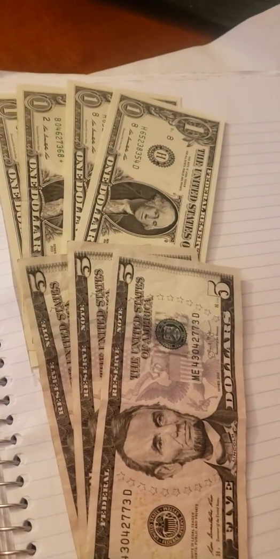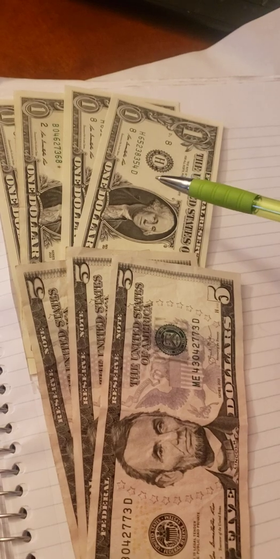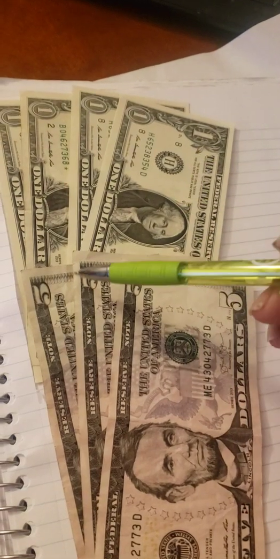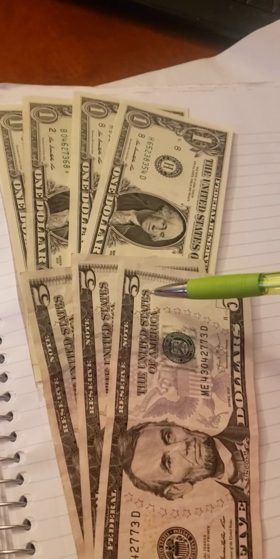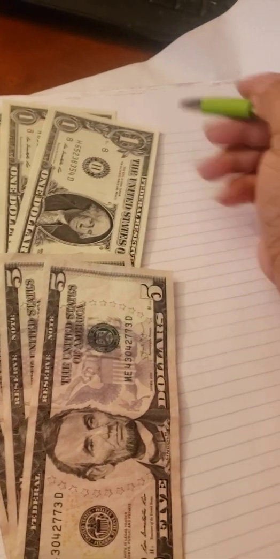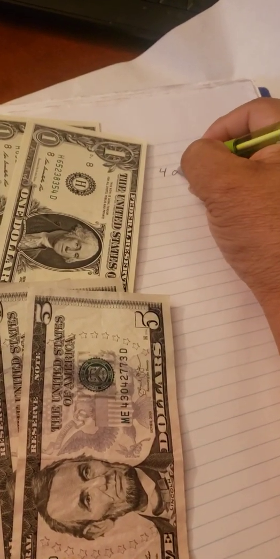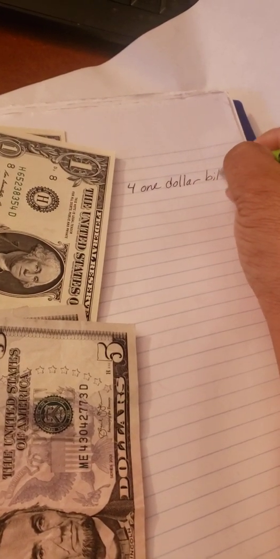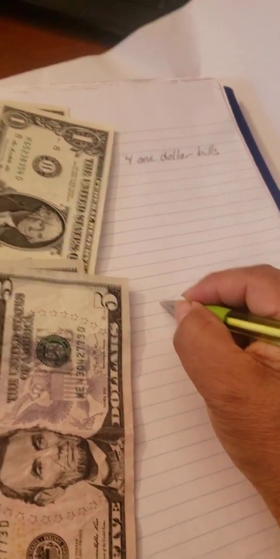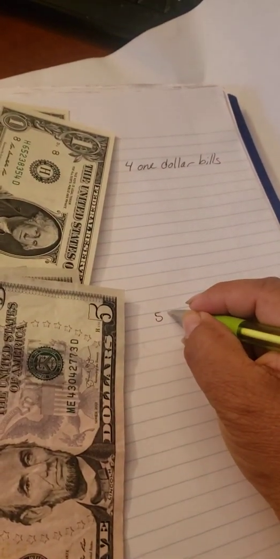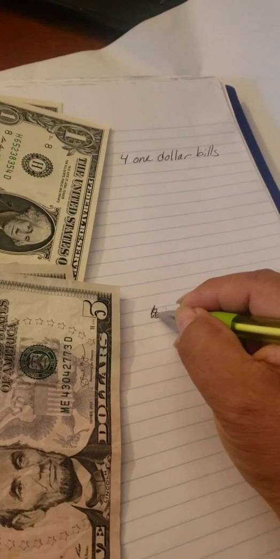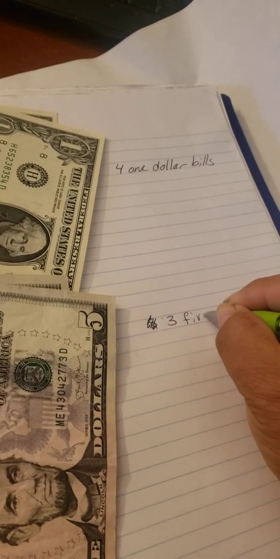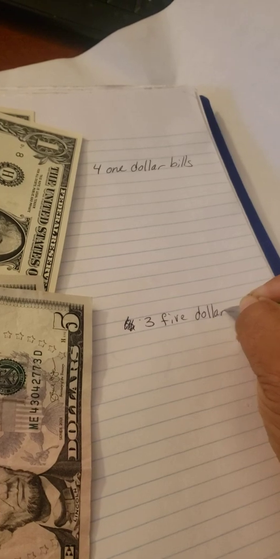Okay, boys and girls, here we have some bills. I have 1, 2, 3, 4 $1 bills, and I have 1, 2, 3 $5 bills. So when we write that, I have 4 $1 bills, and down here I'm going to write 3 $5 bills. Oops, I already started wrong.